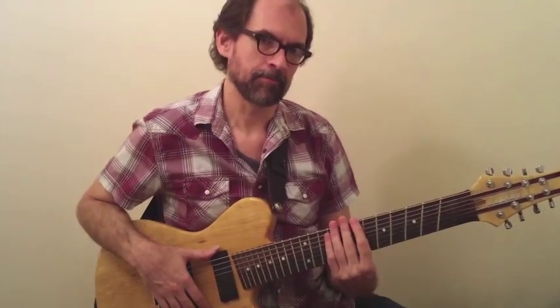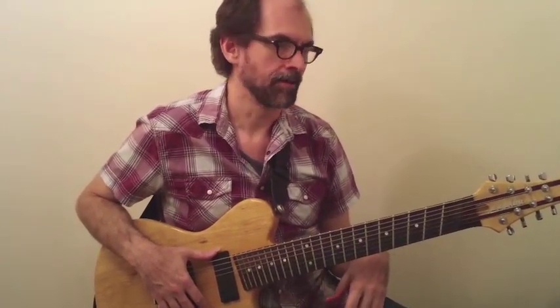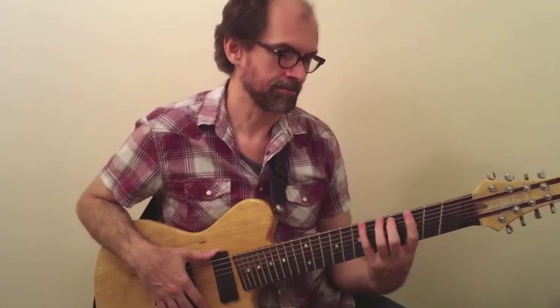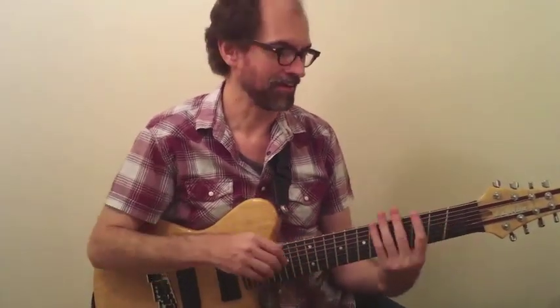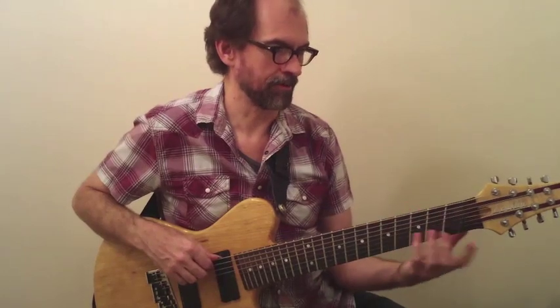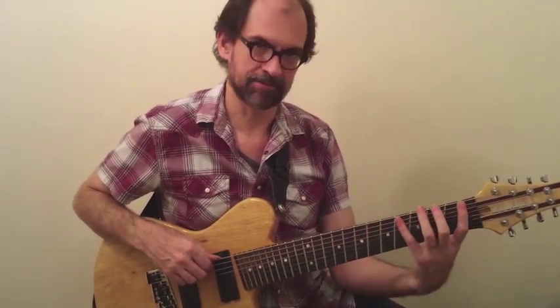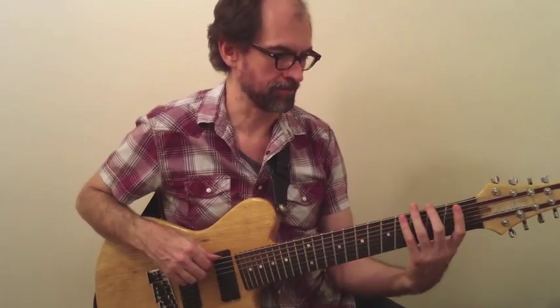This next one, example 4, is a little more extreme. This is 4 notes per string. Now this one, obviously, unless you have giant hands, you wouldn't be able to play in one area of the neck. So basically what I'm going to do is move my hand along the string as I play each one of the 4 notes on each string.